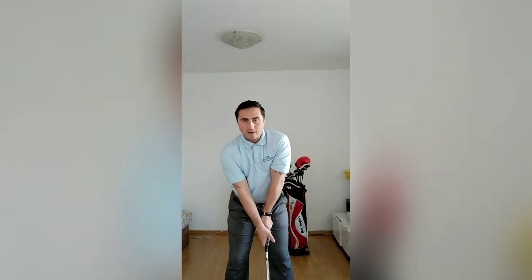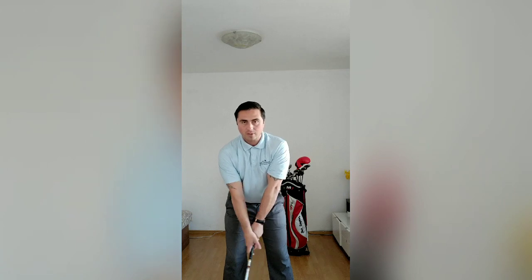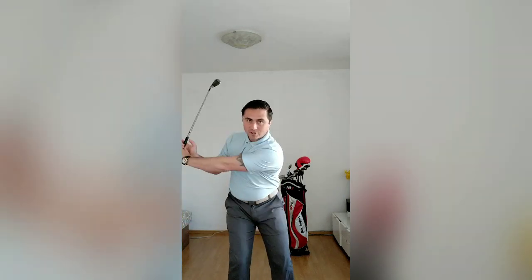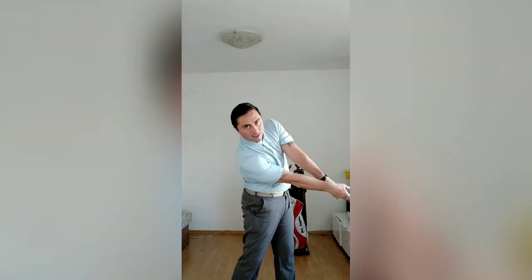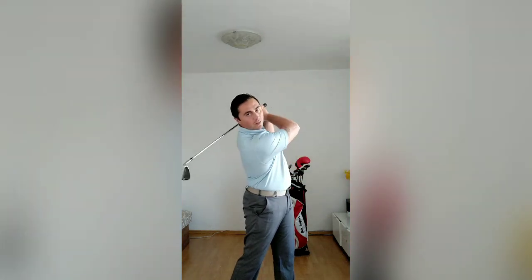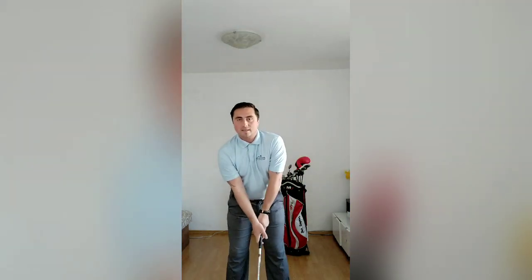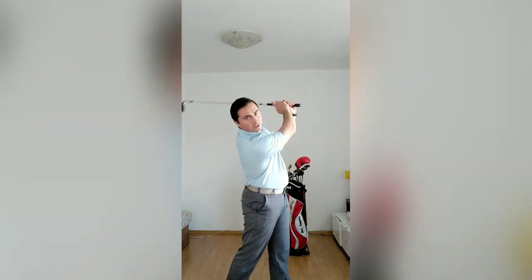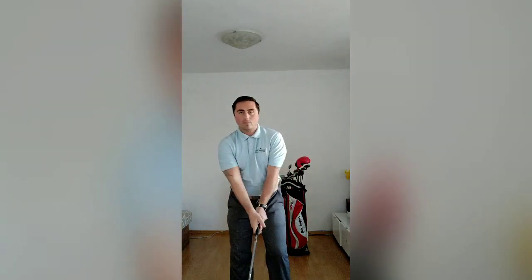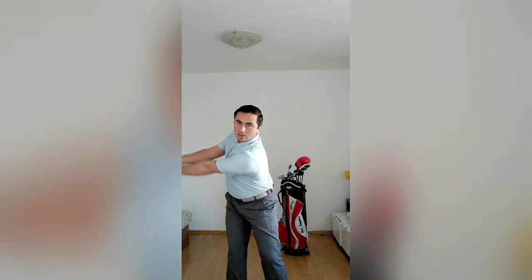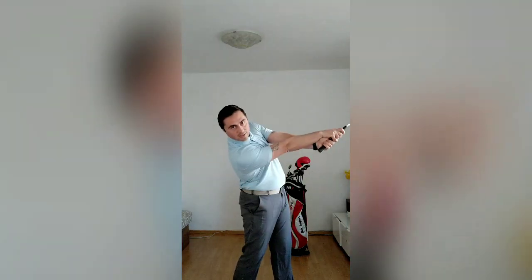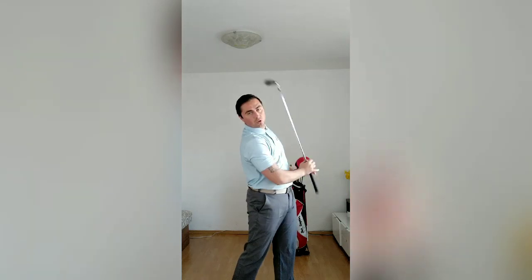So it's extension, flexion, extension, follow through. One more time: extension, flexion, extension, follow through.